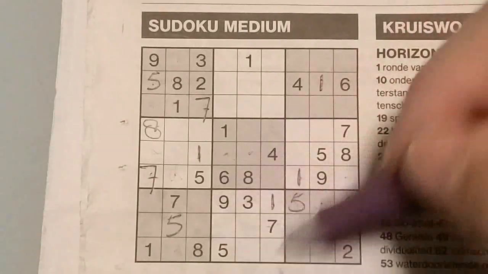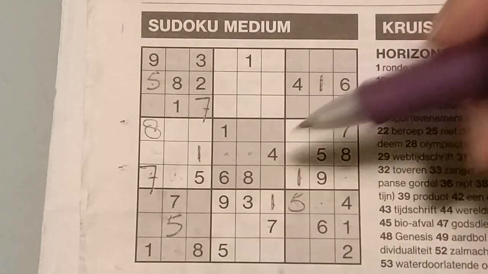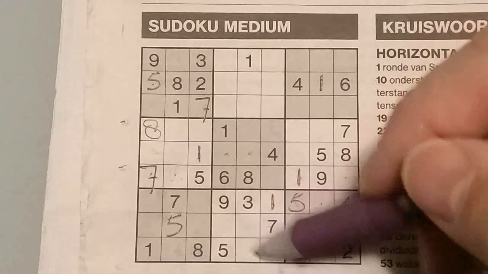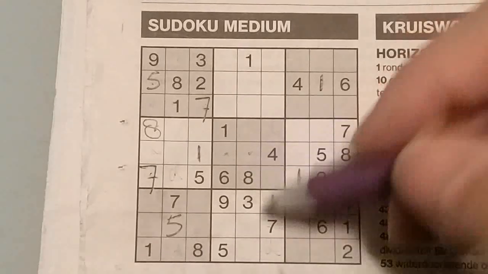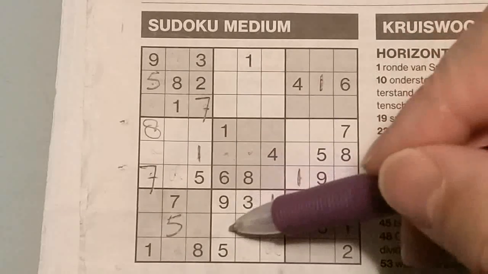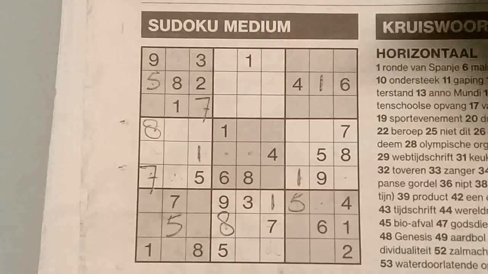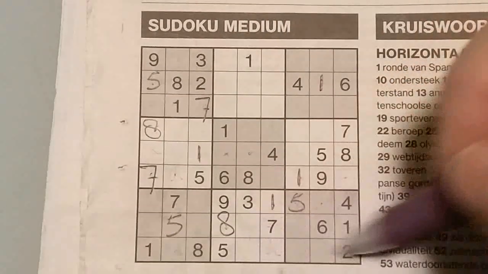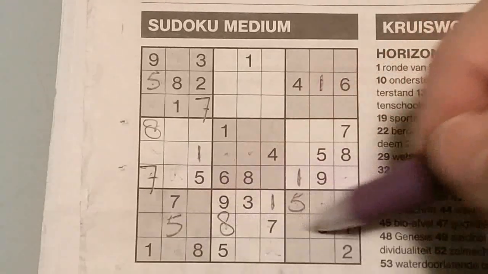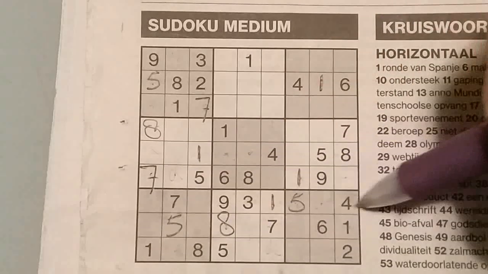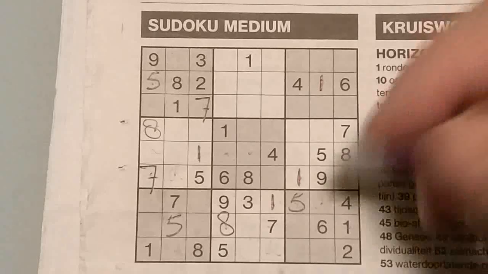Then in this big square, one of the missing numbers is an 8. I see here an 8, so no 8 in these two boxes. I see there an 8, so no 8 in these two boxes. One box remained for the 8, and this one. 8 in the last row, 8 in the row above. So in this row, the only place for the 8 should be here.